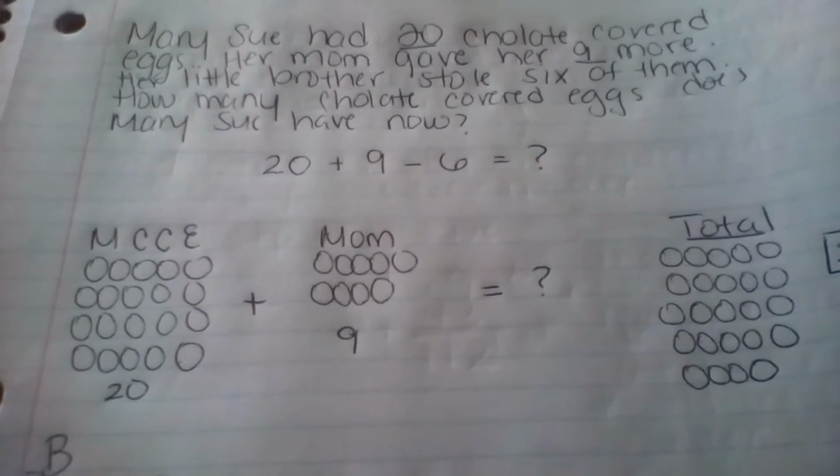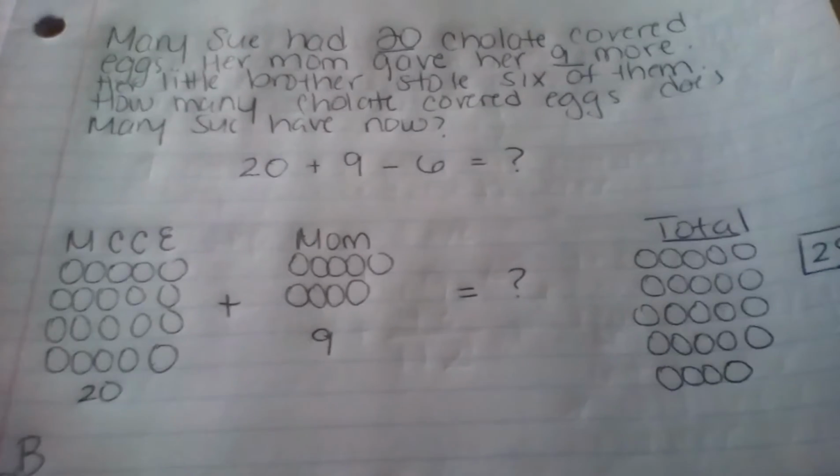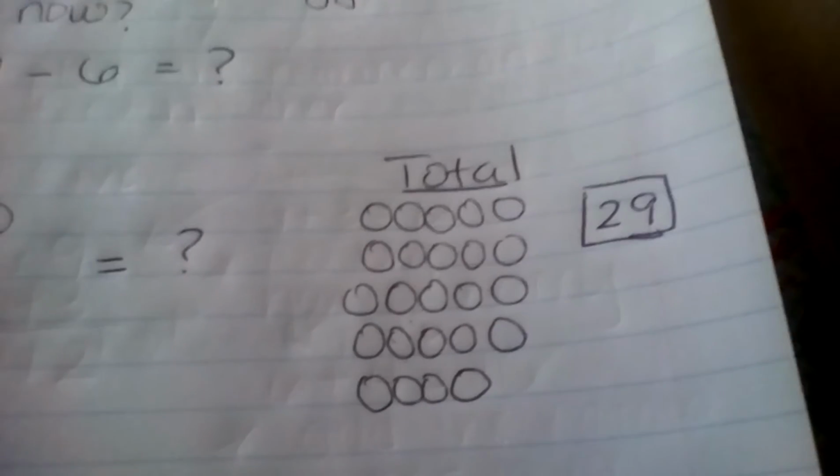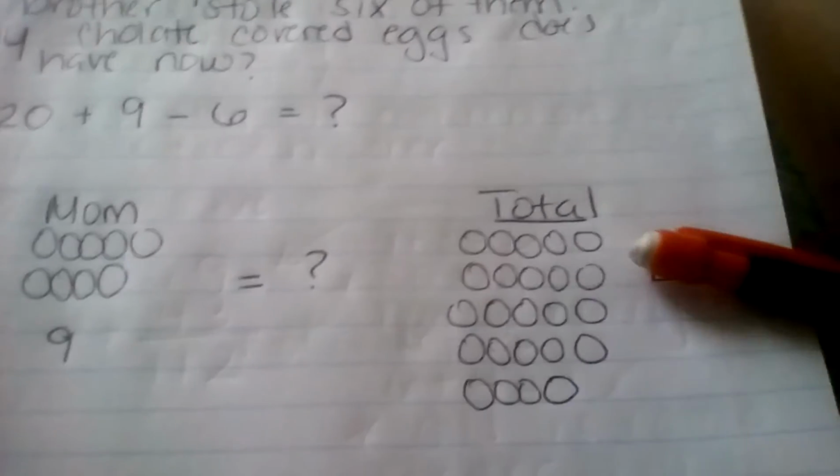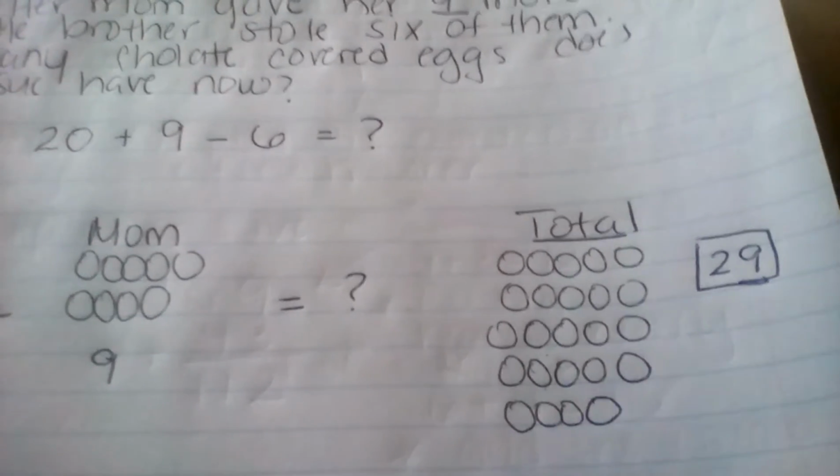And what do you think you have in total? So if we add the 20 plus the 9, what do you think we're going to have? That's right, we're going to have 29. So that's 5, 10, 15, 20.